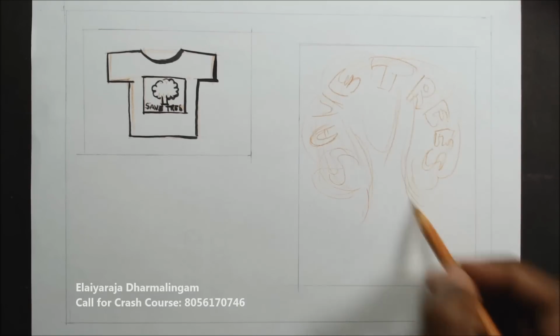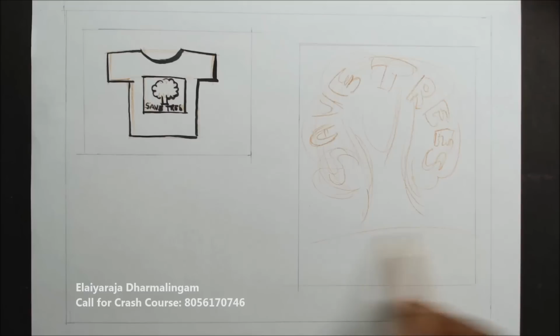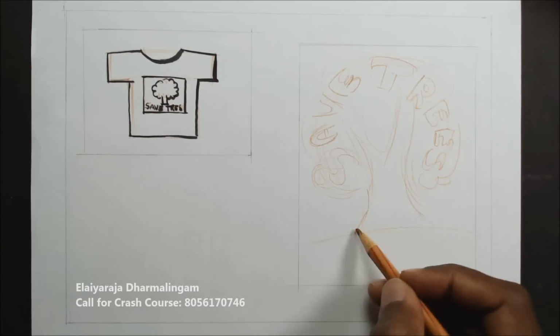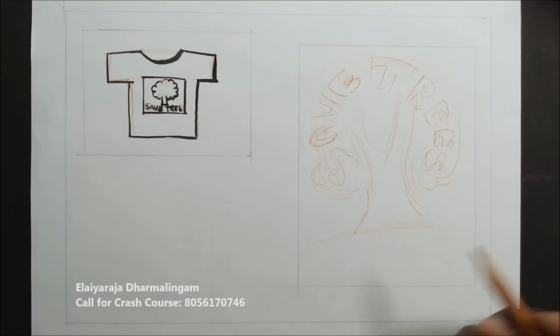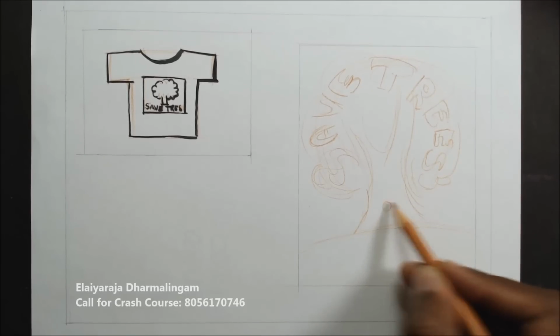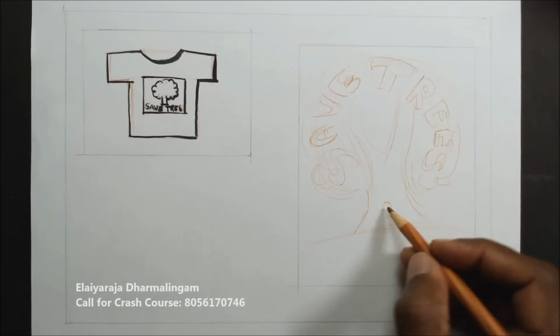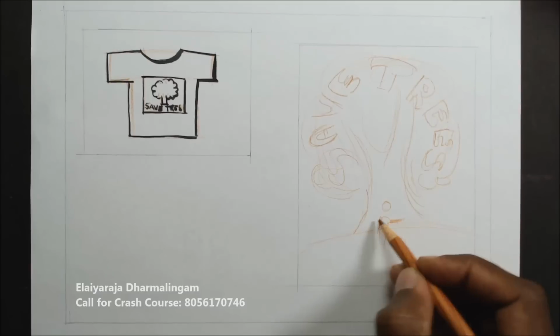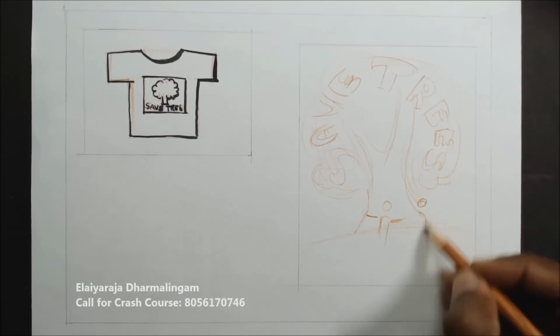I made a very rough drawing of that, and now I have some space to put in the design in a little more detail. That is what is expected from the examination point of view.